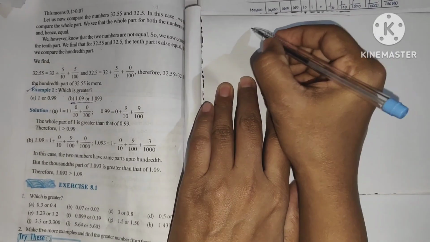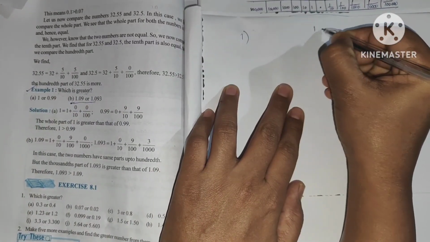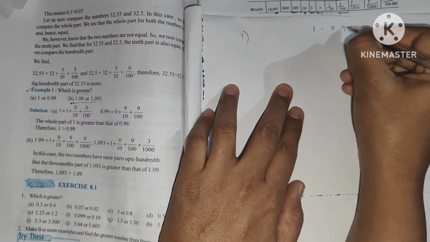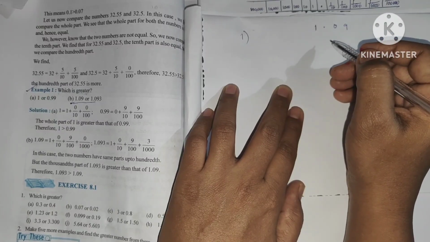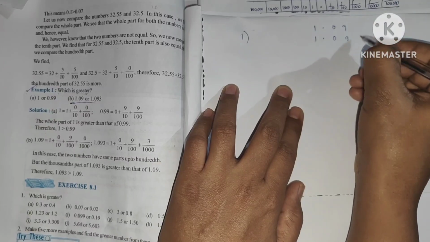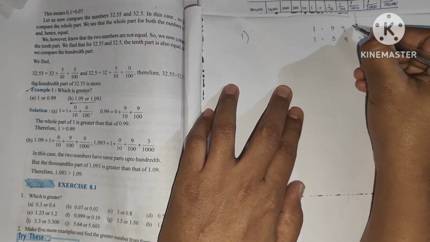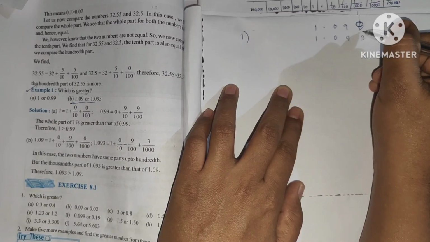So write the place values. First number 1.09. 1 is in ones place, 0 in 1 by 10s place, and in 1 by 100s place 9. Next, 1.093. It's in 1 by 10s place, and here there is no number in 1 by thousands place. Sorry, it's 1 by 1000.